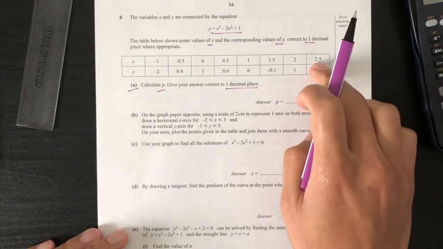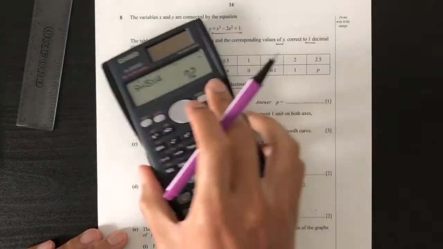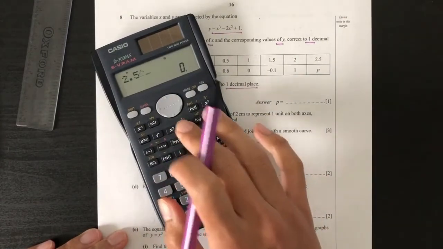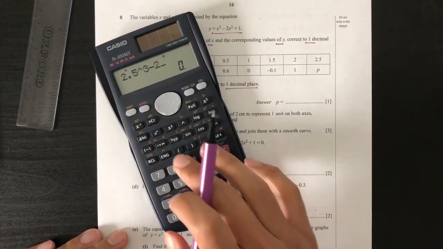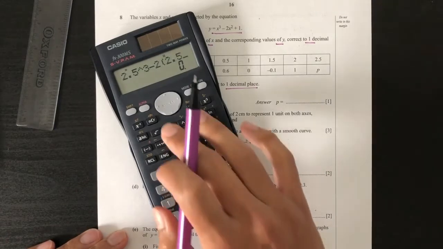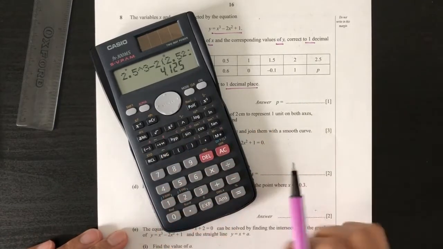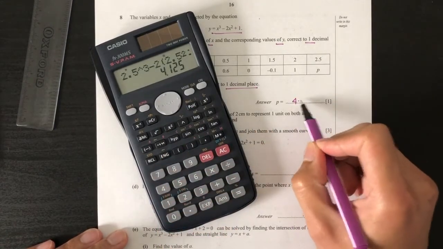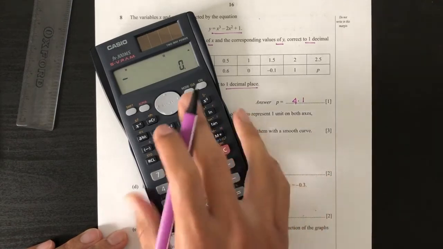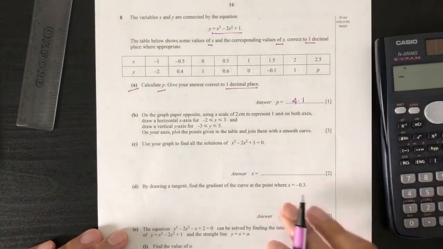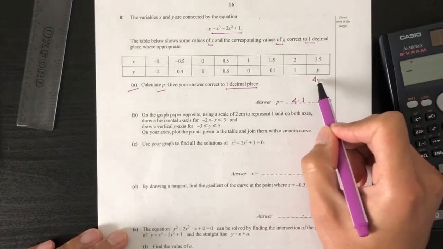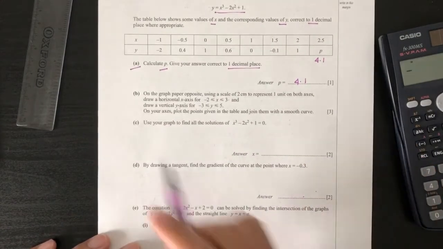So replace this value of x in this equation. So 2.5 cubed minus 2 times 2.5 squared plus 1. That will be 4.1, correct to 1 decimal place. That is just 4.1. Now part B.